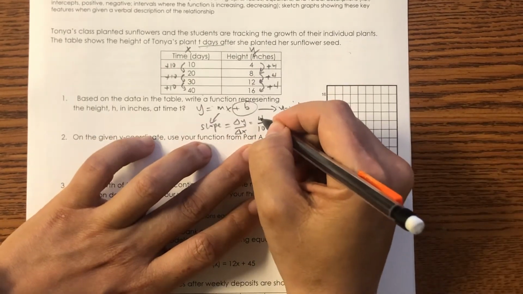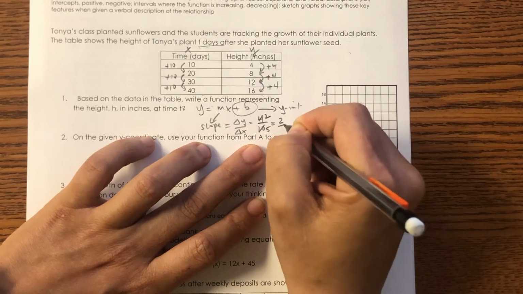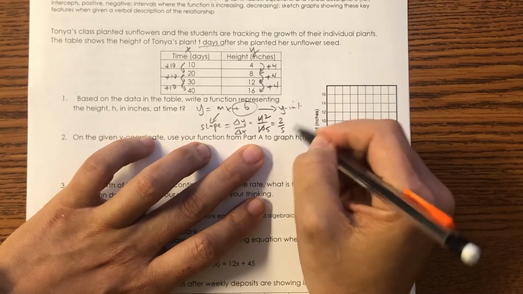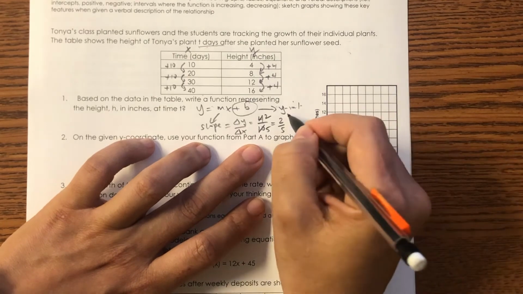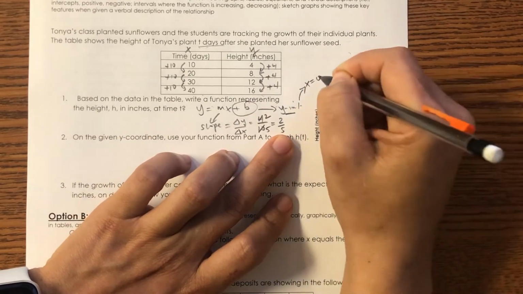Go ahead and put that in a calculator. It will simplify it for you. 2 goes into 4 2 times, into 10 5 times. So my slope is simplified. You know, it always has to be simplified. It's 2 over 5. My y-intercept is where x is equal to 0 or it crosses the y-axis.